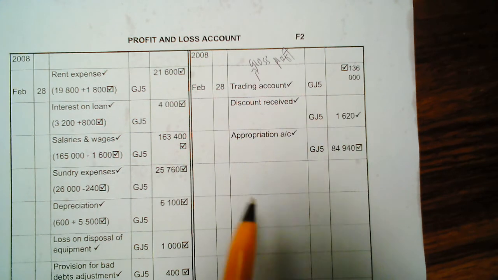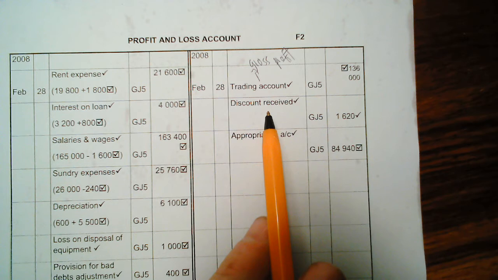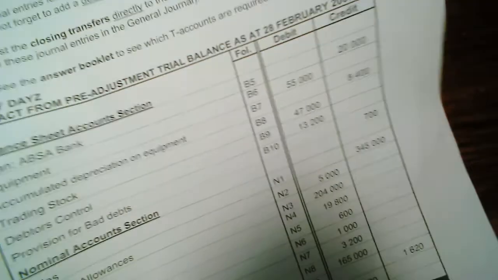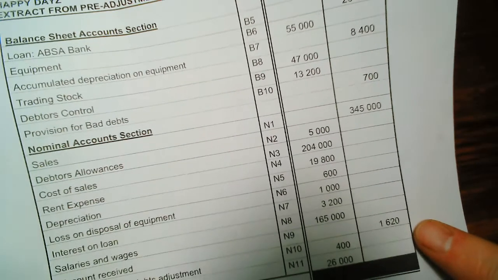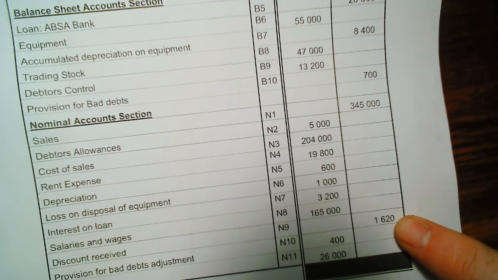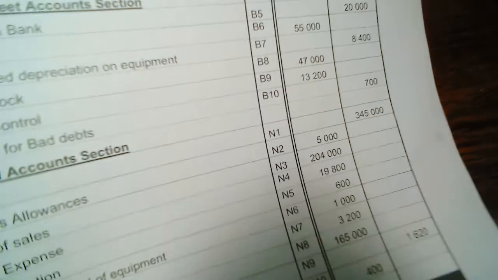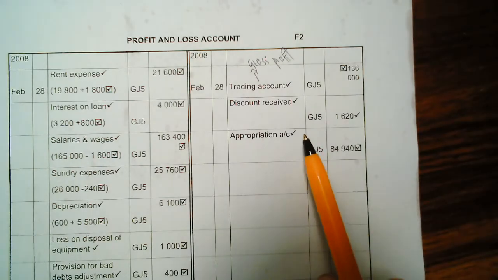Okay, right. So now I also have to add all my incomes. So if I look at my incomes, it's only the 1,620 over here, and that was not affected by any adjustments. So I'm just going to plus that 1,620 just over there.